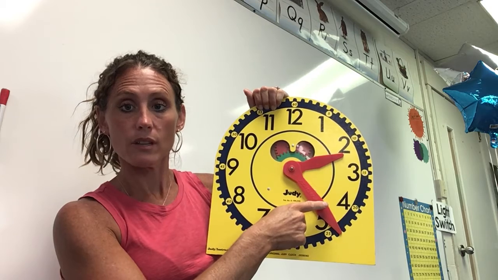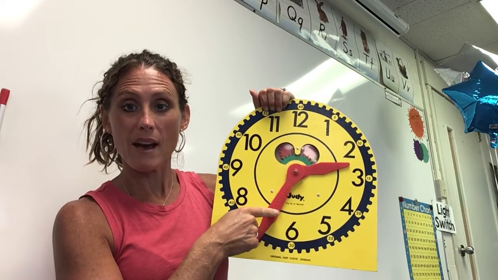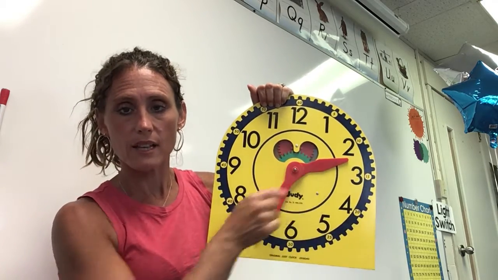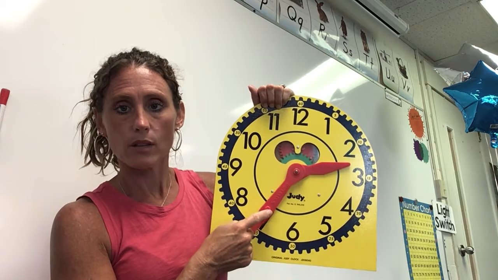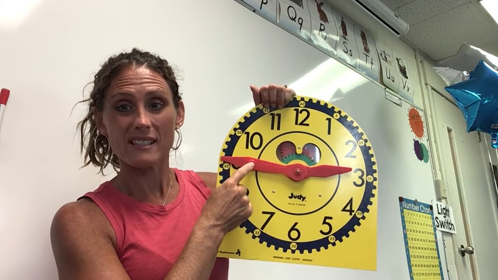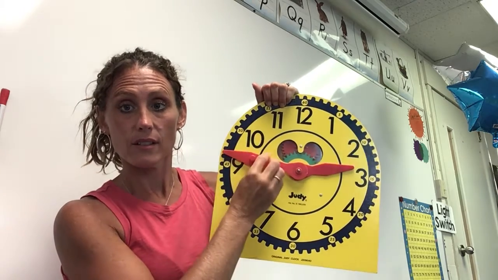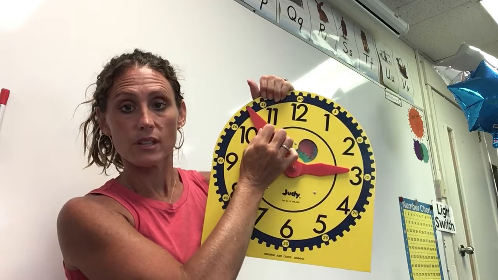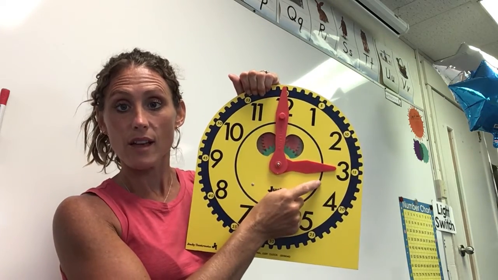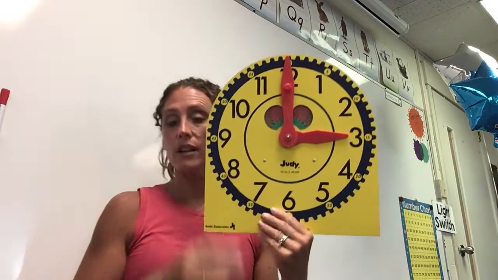It was 2 o'clock, but as my minute hand keeps moving, my hour hand is also moving. So I want you to keep your eyes on the hour hand. Watch how it moves. And if it goes around 60, or if it moves 60 all the way back up, it's going to go to the next hour, which is 3 o'clock. Okay? So that's how our clock works.